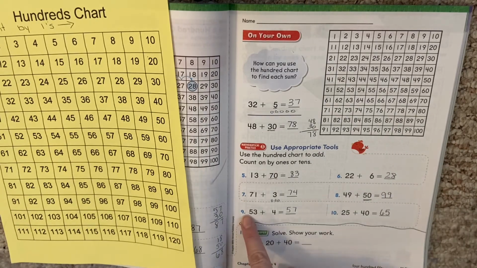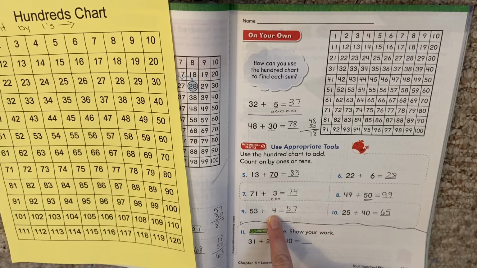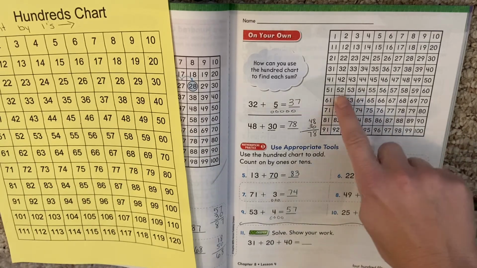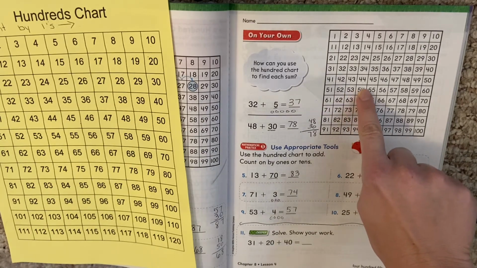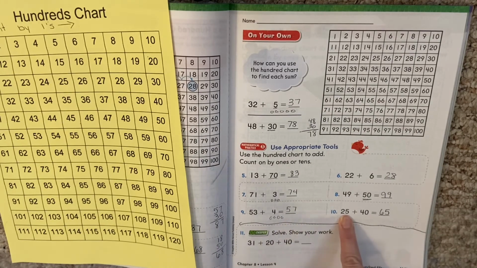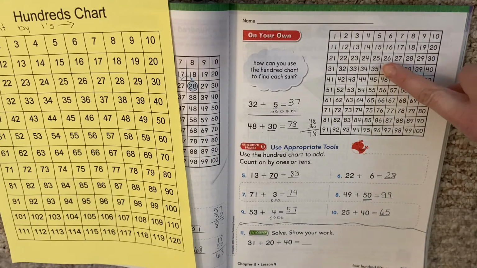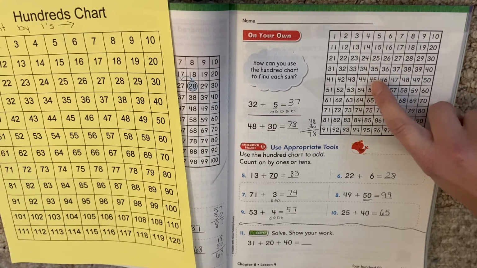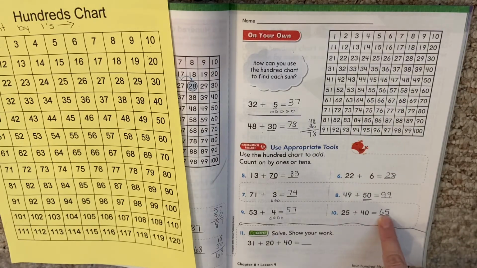Okay. Then you had 53 plus 4. 4 is a ones number. You could have drawn your little 4 circles underneath if you needed to, or you could have found 53, took 4 hops forward, and landed on 57. 25 plus 40. They wanted you to find 25 and take 40 hops down, right? Count by tens going down until you heard 40. 10, 20, 30, 40. You landed on 65.